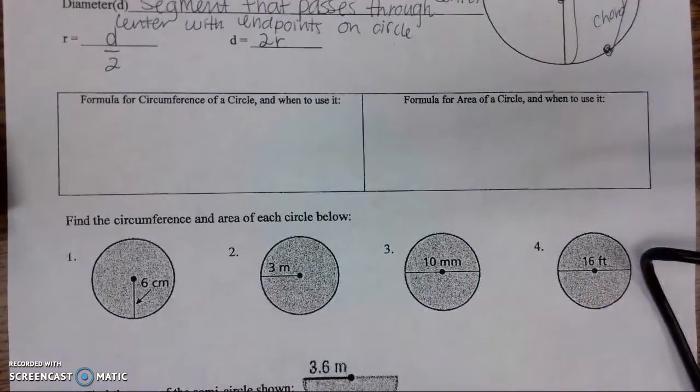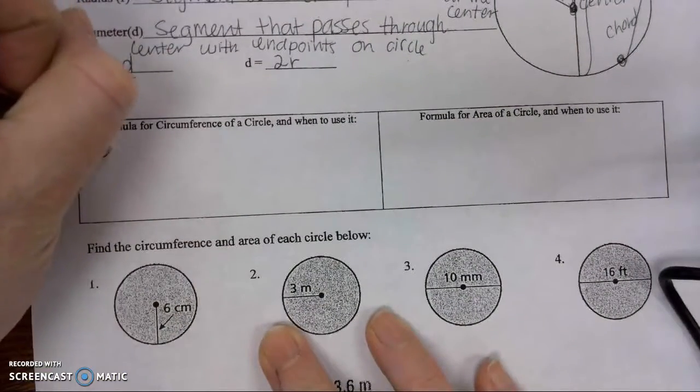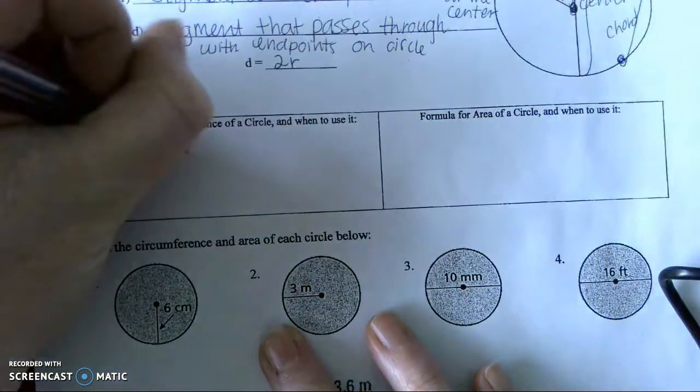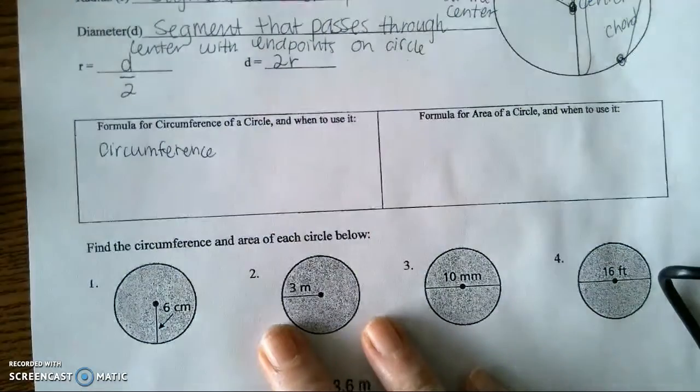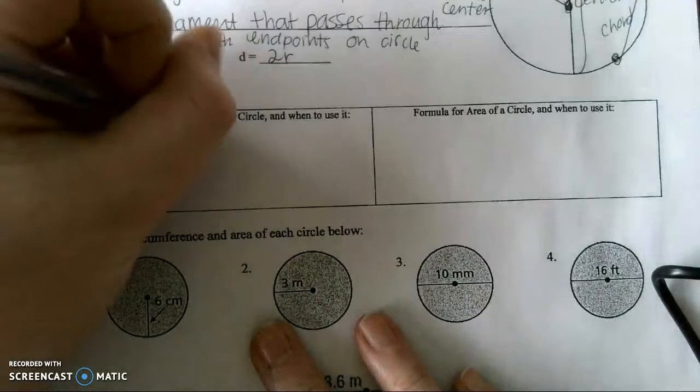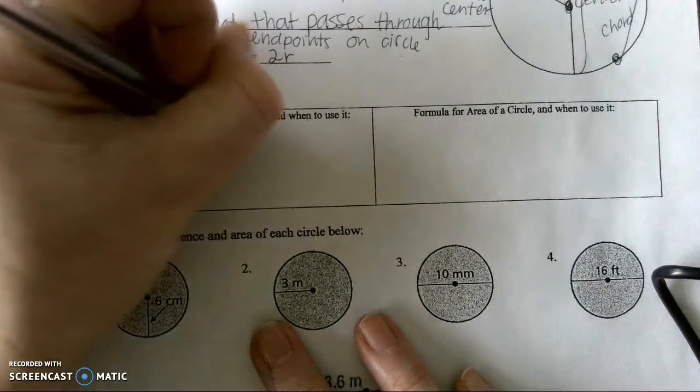So we first need to talk about what circumference is. So the circumference is the distance around the outside of the circle.